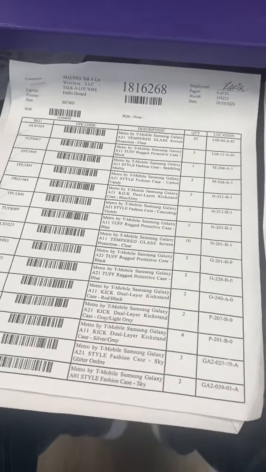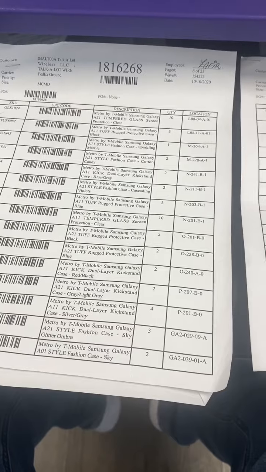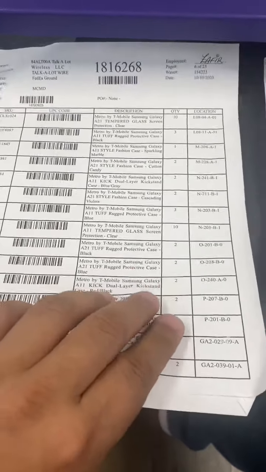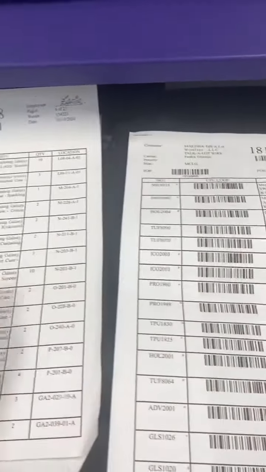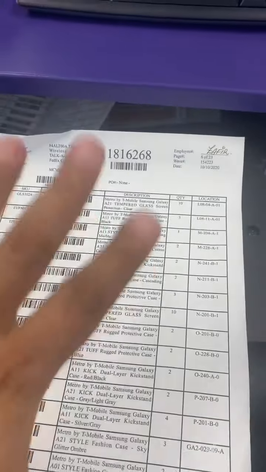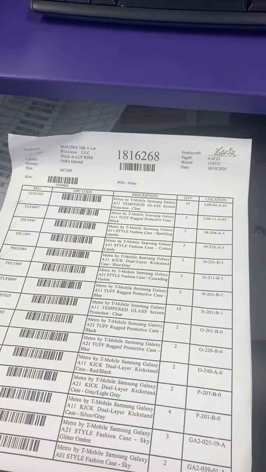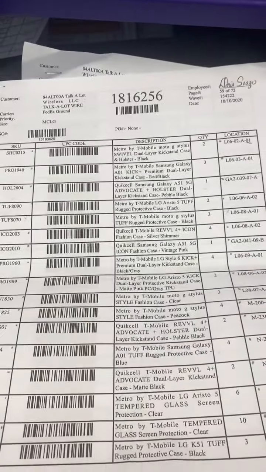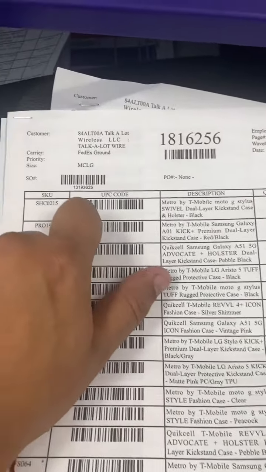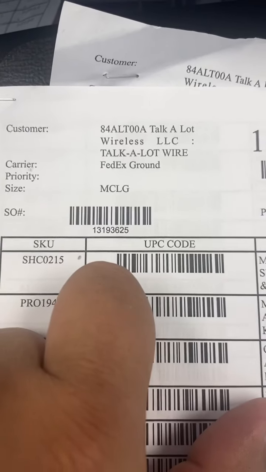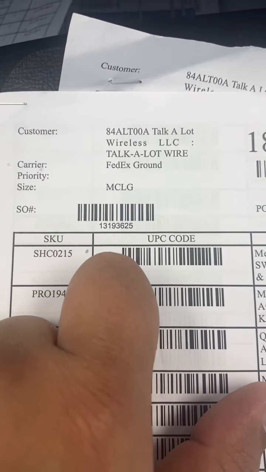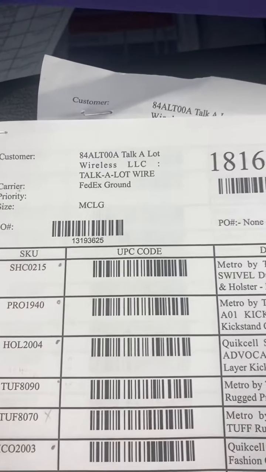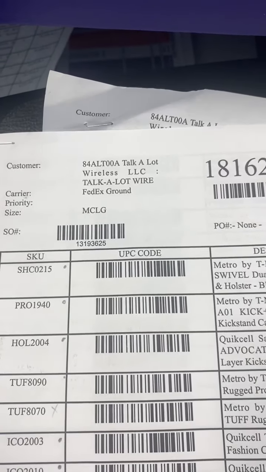Once you have multiple boxes, each box is going to have a different packing list. You just verify this came in one box, verify that all those accessories match, and the quantity matches. On these packing lists, right here is the invoice number you're going to download, which is this one right here, 131. Each invoice is going to have a different number.